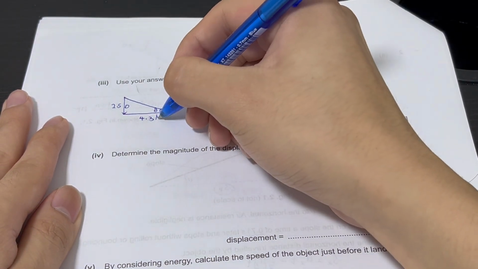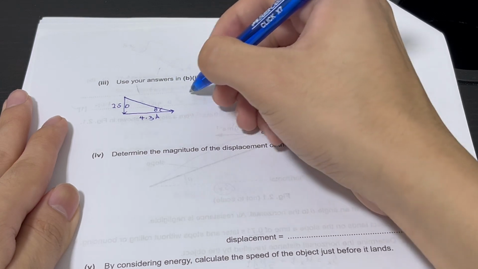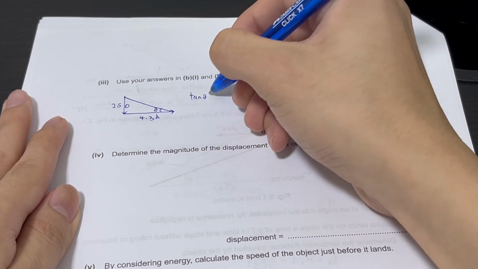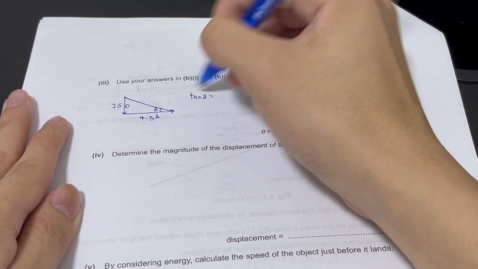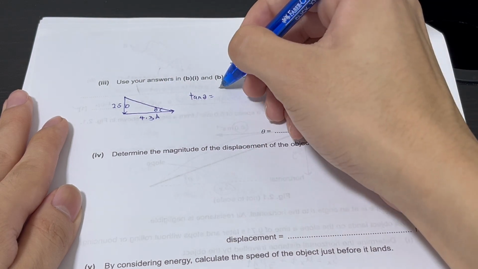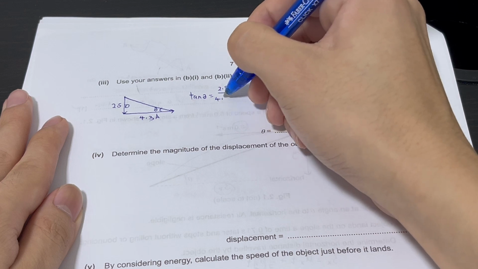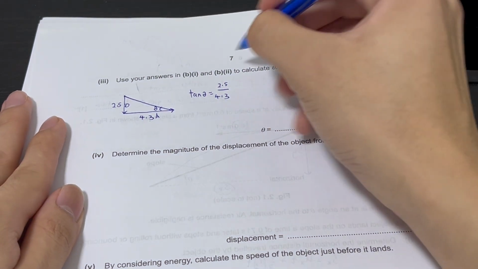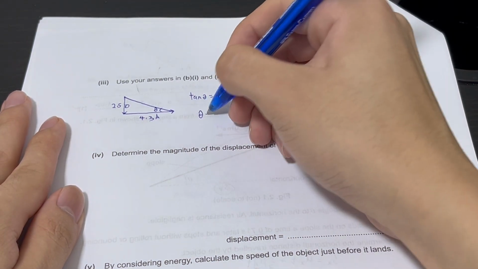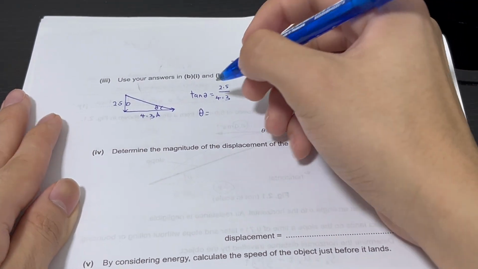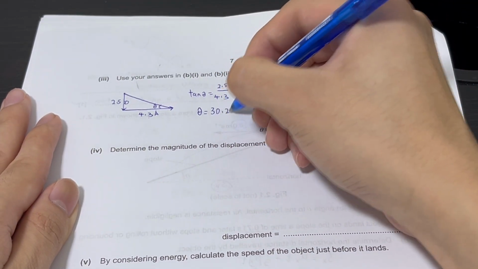This is the adjacent. We can use tangent, SOHCAHTOA: tangent theta equals opposite over adjacent, 4.3. And then we use inverse tangent on your calculator, then we get theta to be 30.2 degrees.